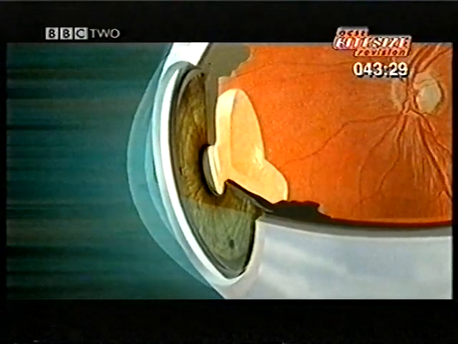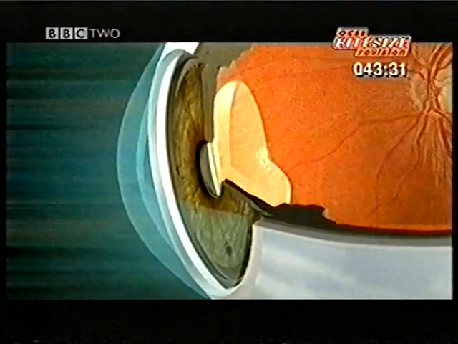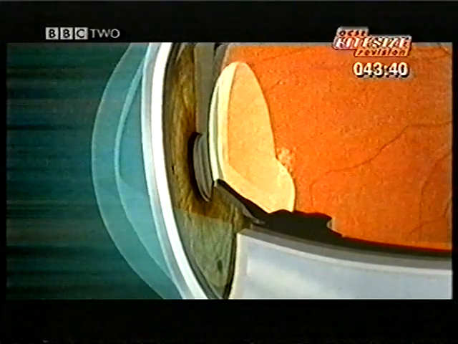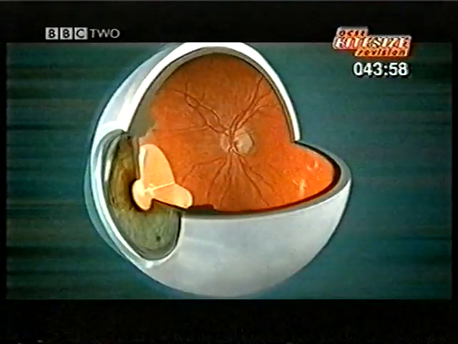When the lens is relaxed, it's thin and flat. This brings the light from distant objects into focus on the retina. But when the muscles around the lens contract, the lens becomes fatter and brings the light from close objects into focus. The lens accommodates the changes of focus from close to distant objects by relaxing and contracting to alter its shape. This is why it's called accommodation.